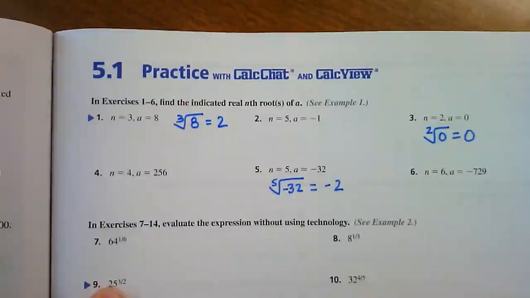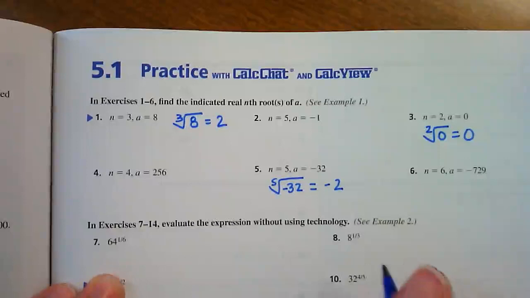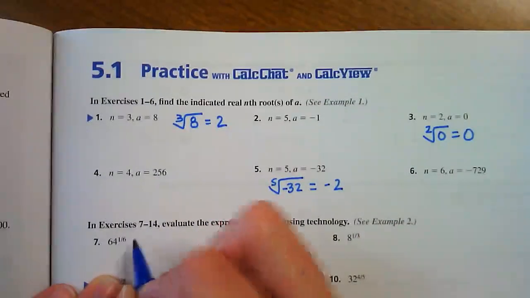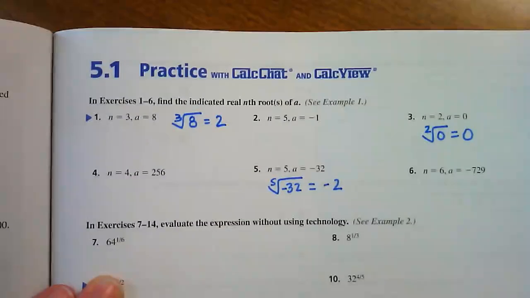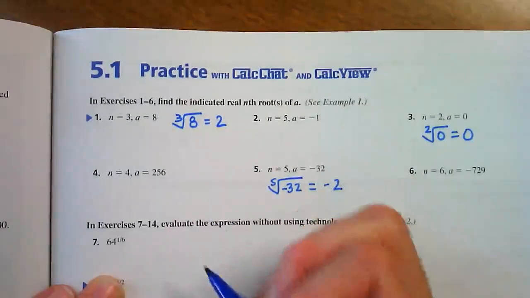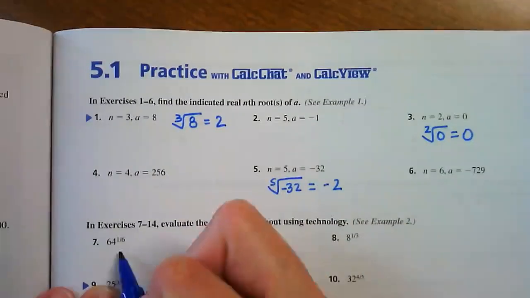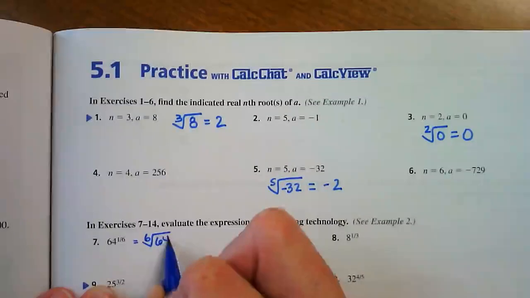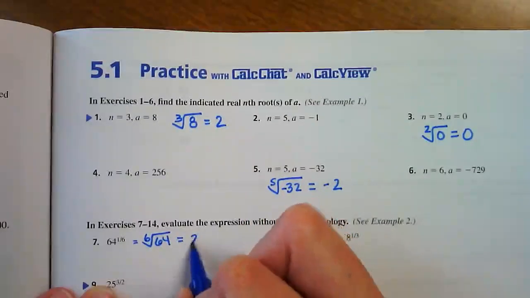Number 7, evaluate without using technology. So 64 to the 1/6 power, we're asking ourselves what number times itself 6 times is going to give us 64. So that's going to be the same as saying the sixth root of 64, which is 2.